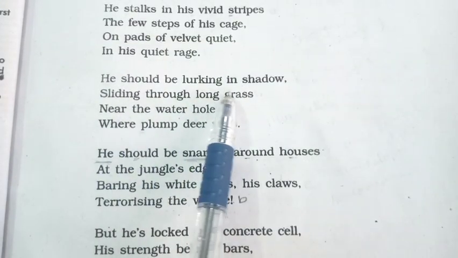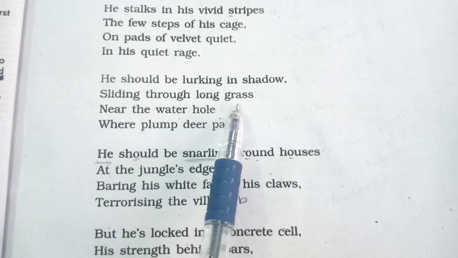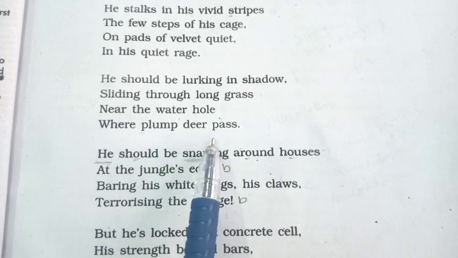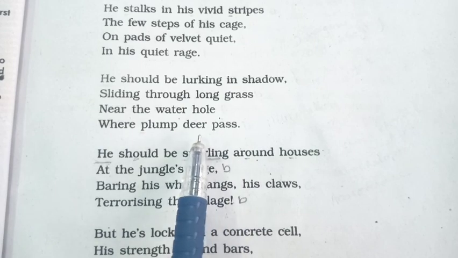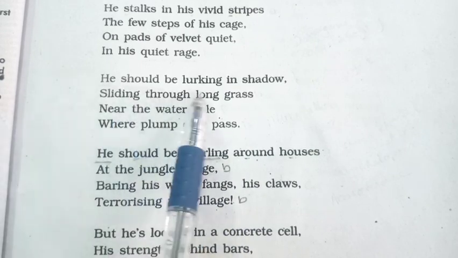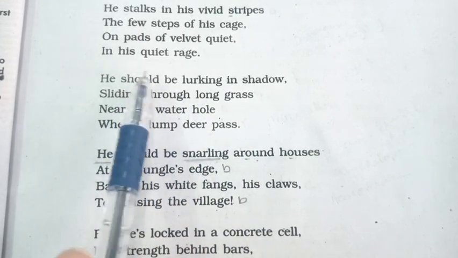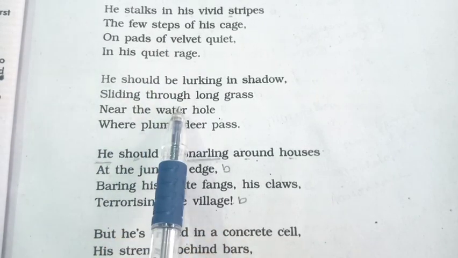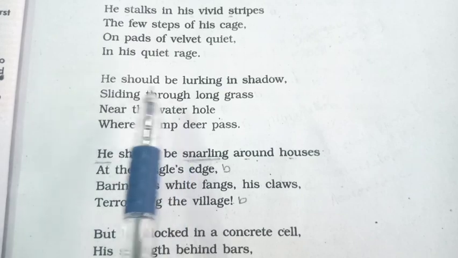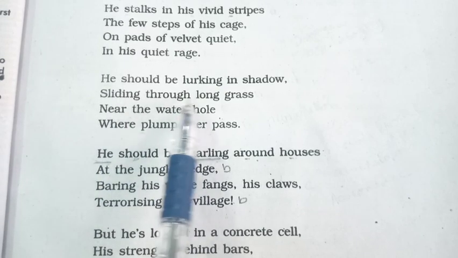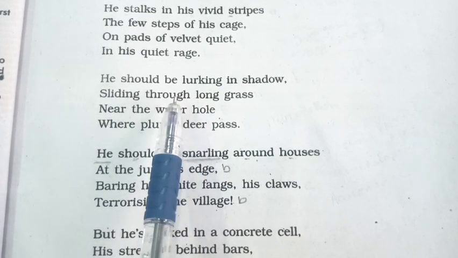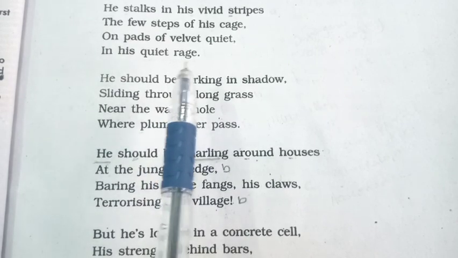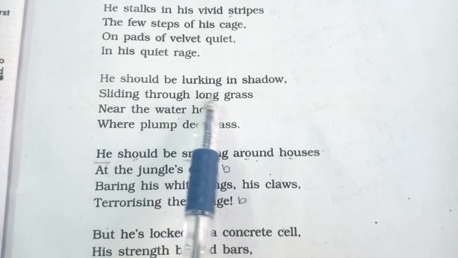"He should be lurking in shadow, sliding through long grass near the water hole where plump deer pass." In this second stanza, the poet compares the tiger which is living in the cage with the tiger who is living in the natural habitat. So here is another tiger living in the natural habitat, and he compares how the tiger living in the cage should be. He should be lurking in shadow.